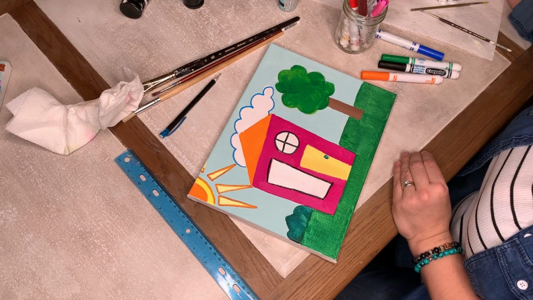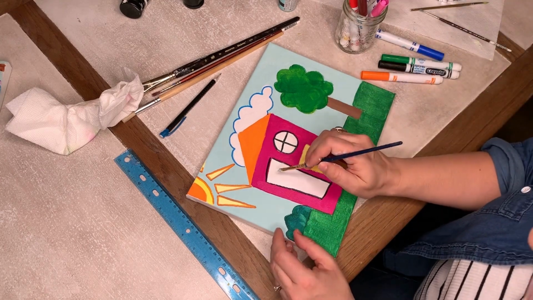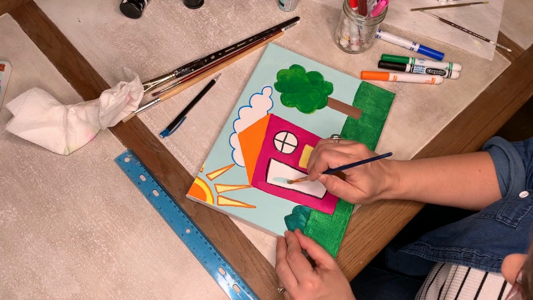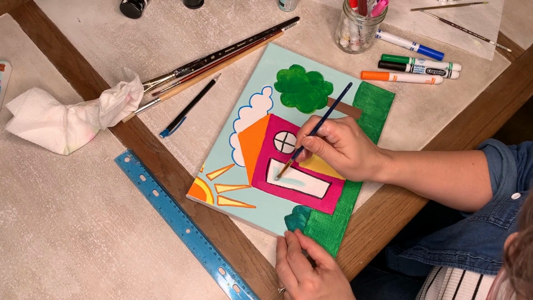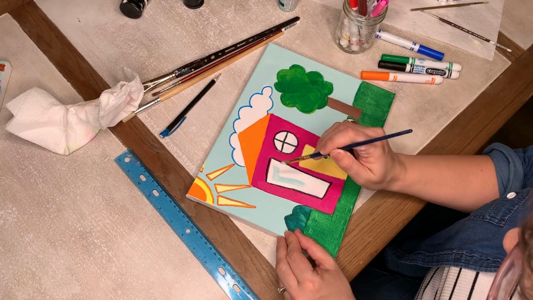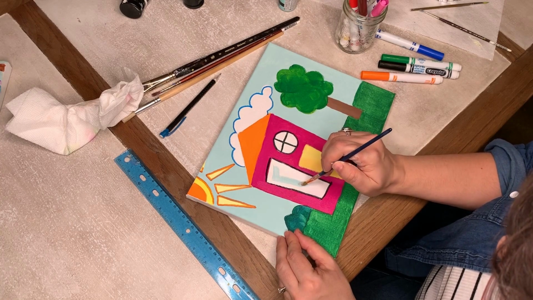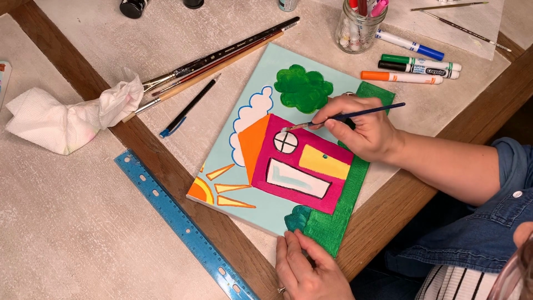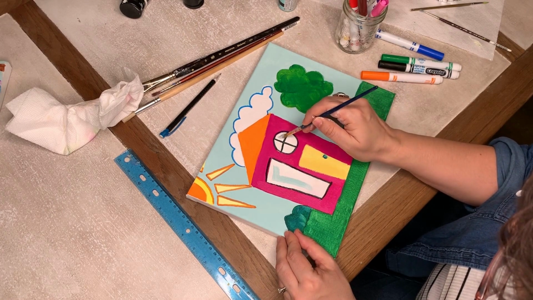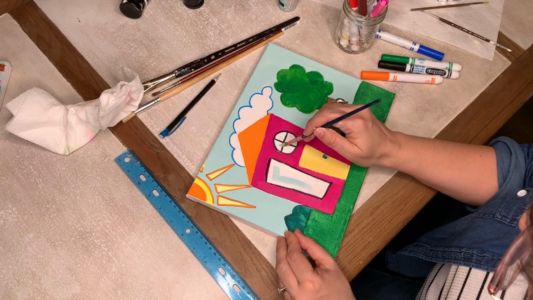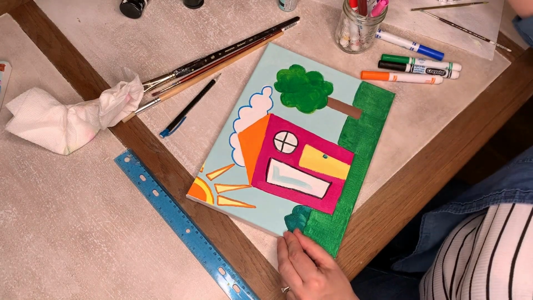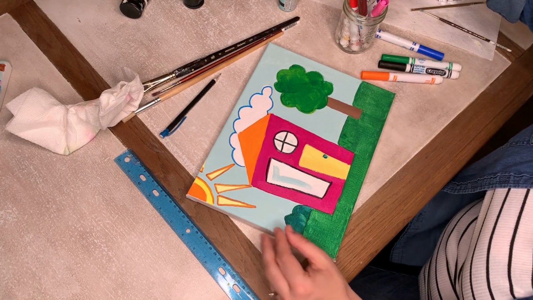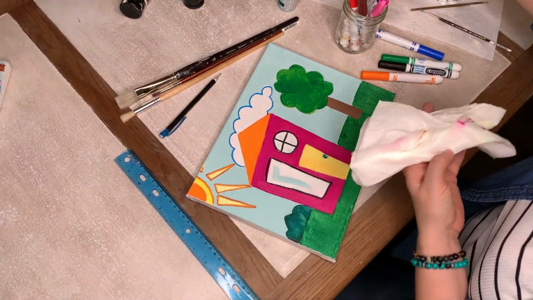I'm going to go in with some blue paint into my window. Let's add just a little bit. Kind of like a reflection, right? Like the sun is hitting the glass. Let's do a little bit in here. This is the fun part. You get to do all sorts of things.